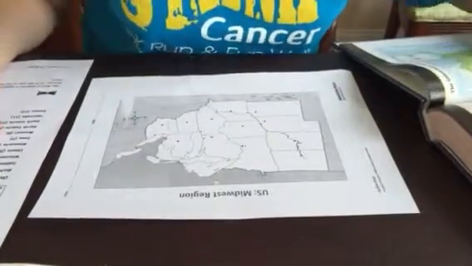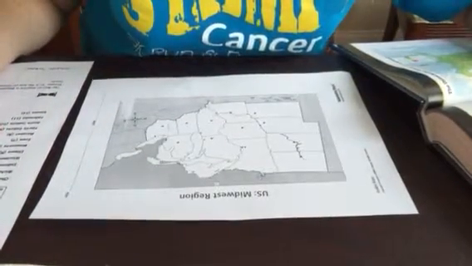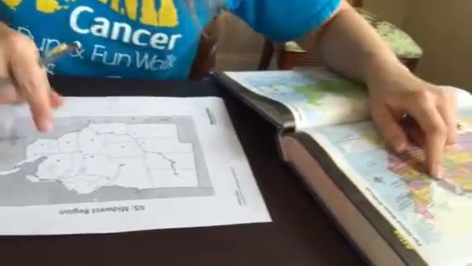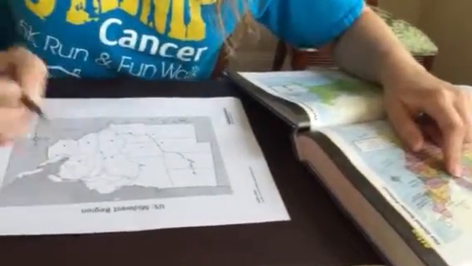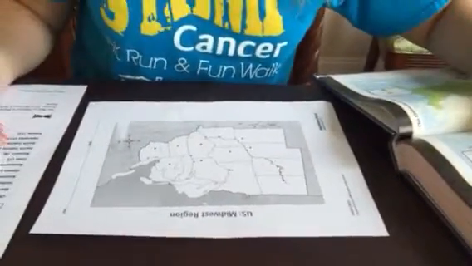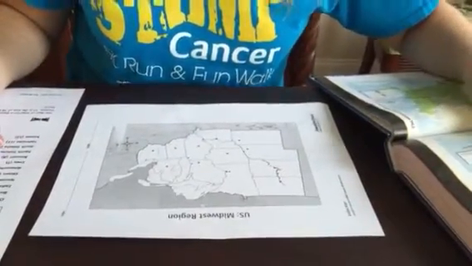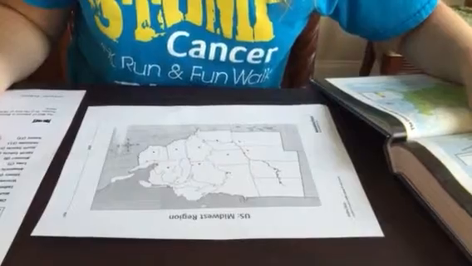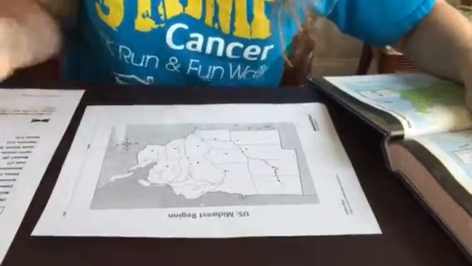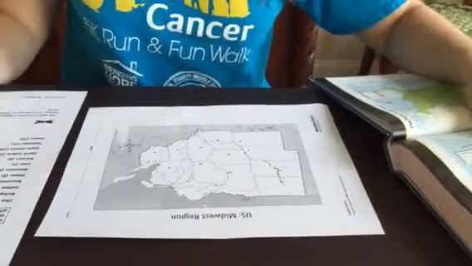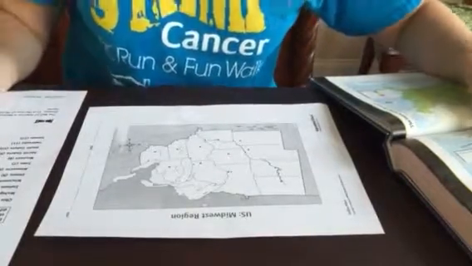State number 2 is Michigan. I find it on my political map, the United States in the book. I find it again on the map. I put a number 2 in Michigan. Indiana is number 3. It's purple in our book. I find it on our map. I put a big 3. Again, if you need to pause or rewind, that's totally fine.